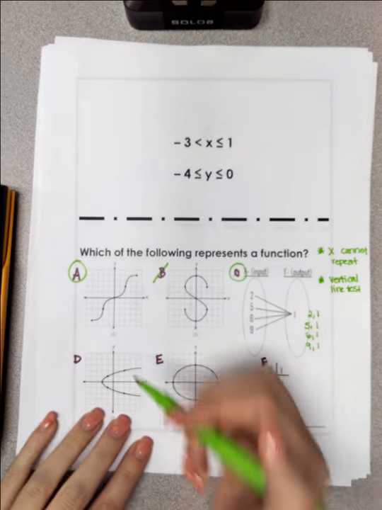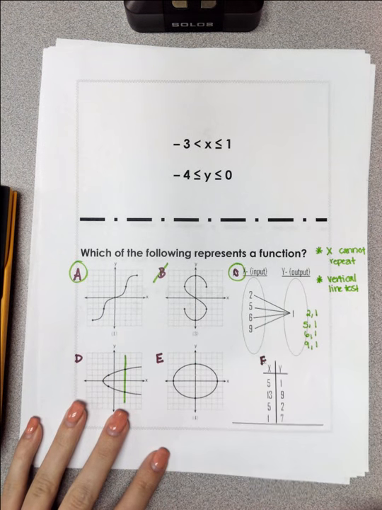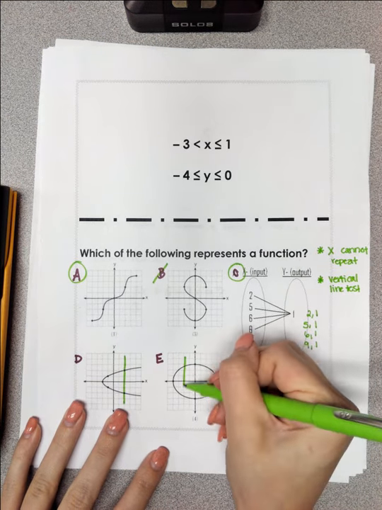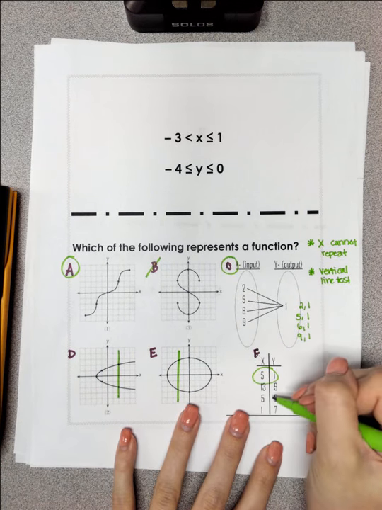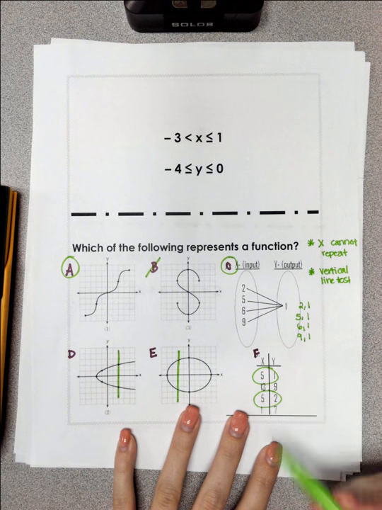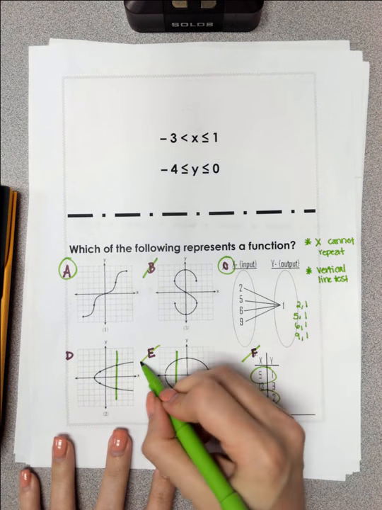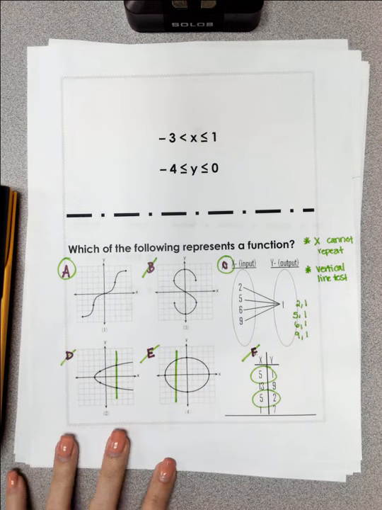Okay, here, vertical line test. If I draw a straight line down, I'm touching more than once. Draw a straight line down, touching more than once. And here, our X's are repeating, so not a function. So your answers are A and C.